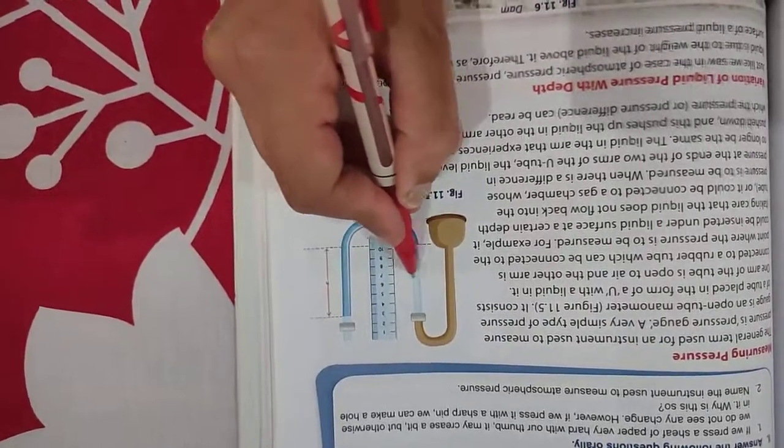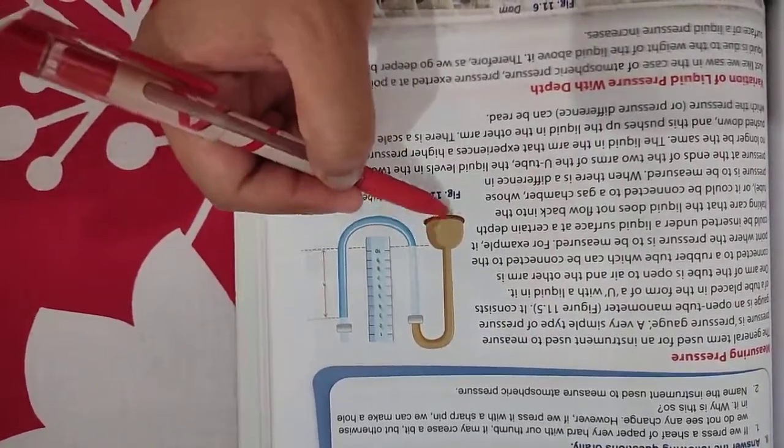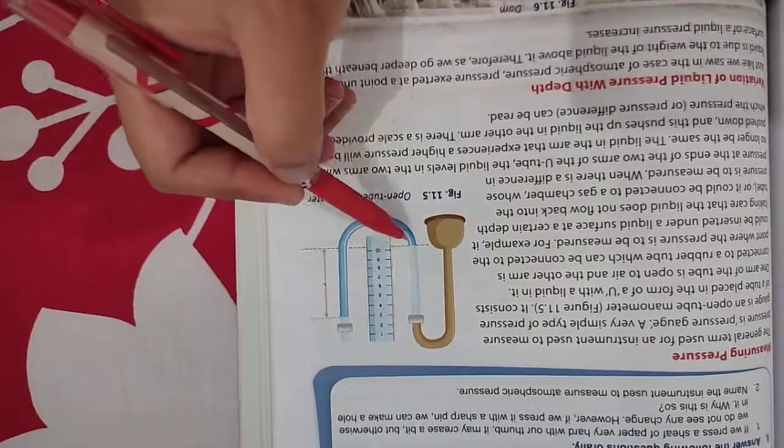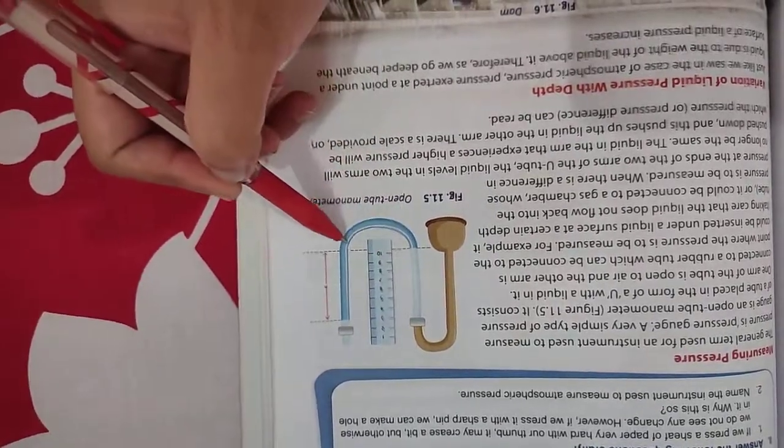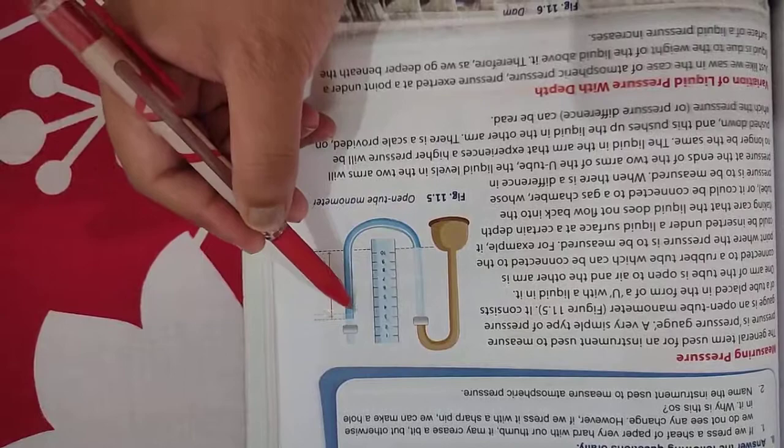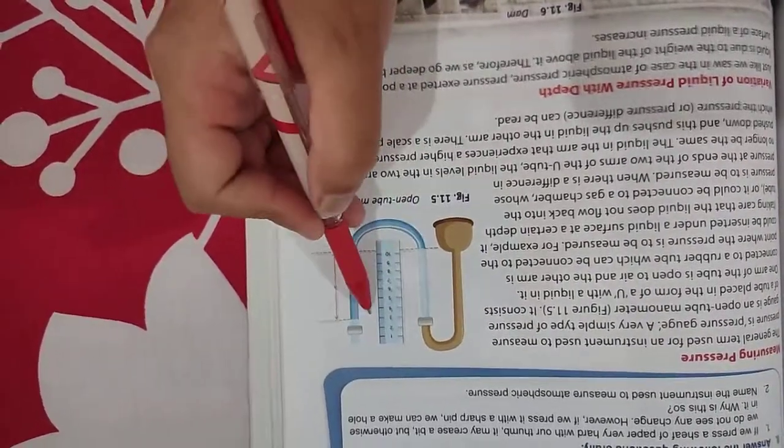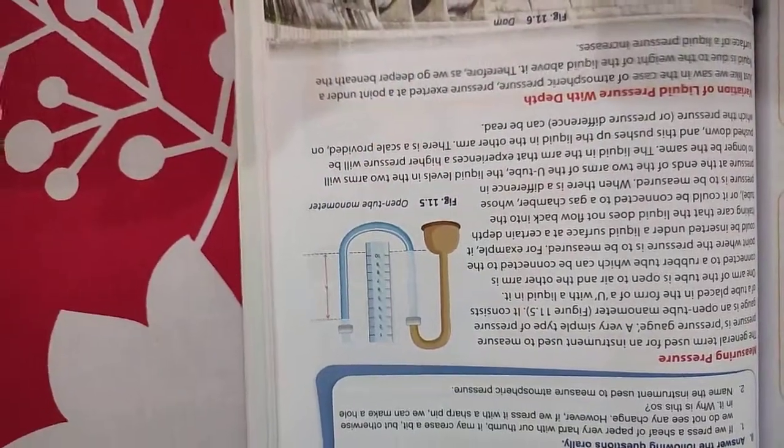If the liquid is at the same level, when we give the pressure by the rubber tube, the pressure increases and pushes the liquid down on this side, and the liquid on the other side rises. The difference between the decreased side and the increased side shows you the pressure which has occurred in that liquid.